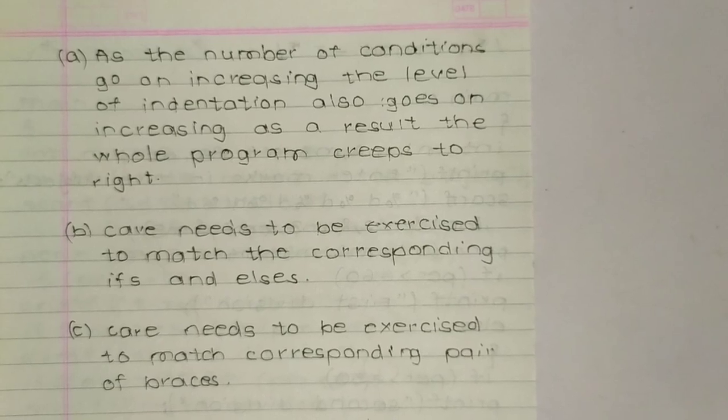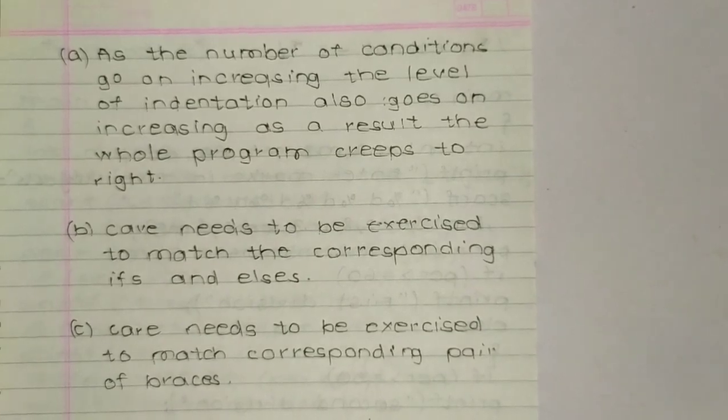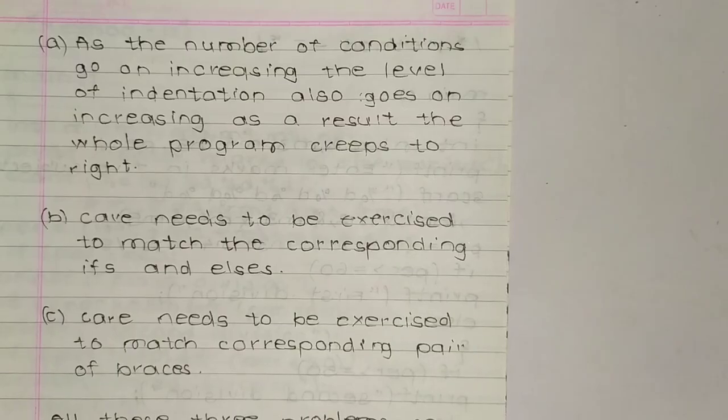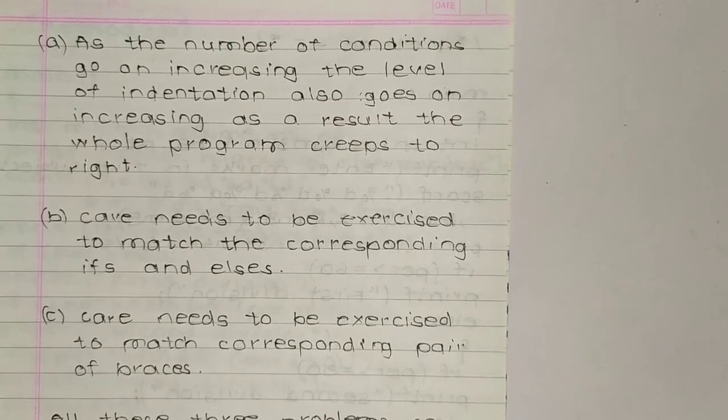So we solved the program of example 2.4 with the help of if else statements. They were nested if else statements, but we can use as many if else statements as we want, but it has some drawbacks. Those drawbacks are as follows.